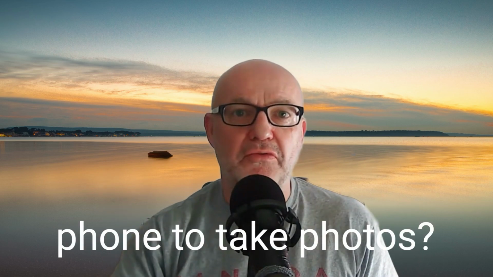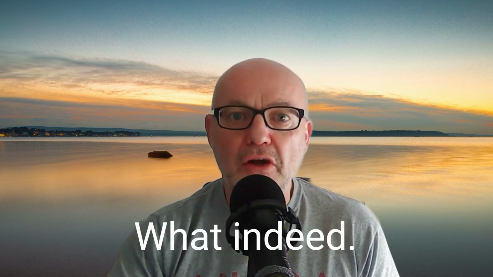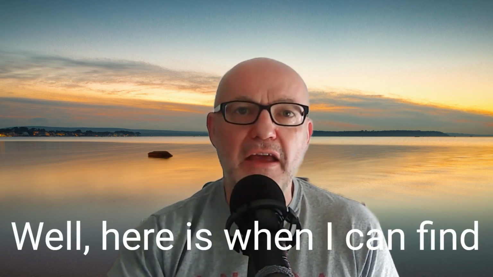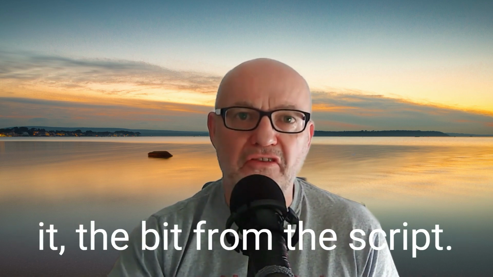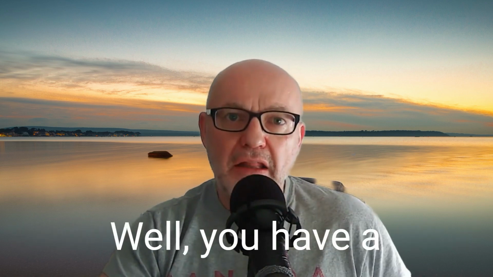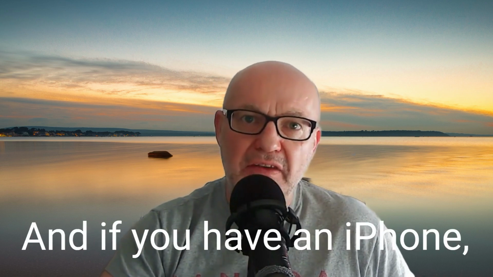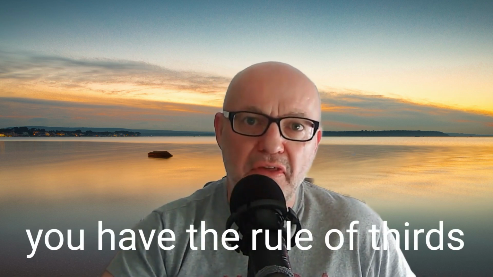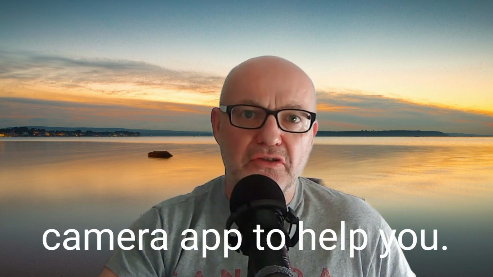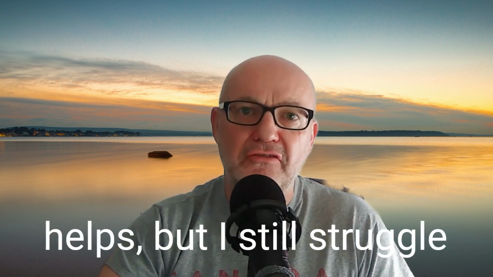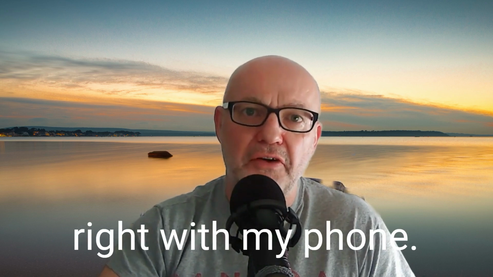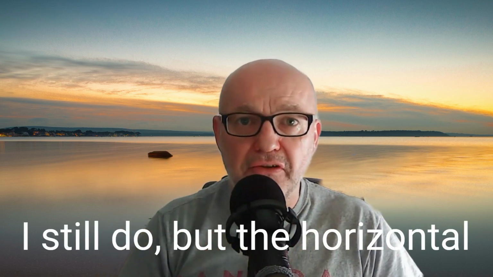What if I use my phone to take photos? What indeed? Well, here is, when I can find it, the bit from the script. Well, you have a lovely big screen, and if you have an iPhone, you have the rule of thirds built into the default camera app to help you. That lovely big screen helps, but I still struggle to get compositions right with my phone. Hopefully you don't, I still do.